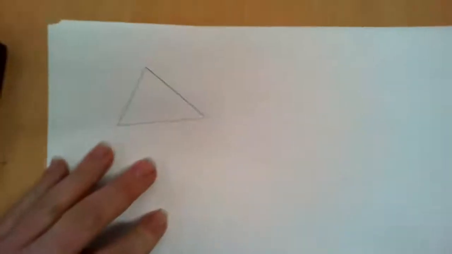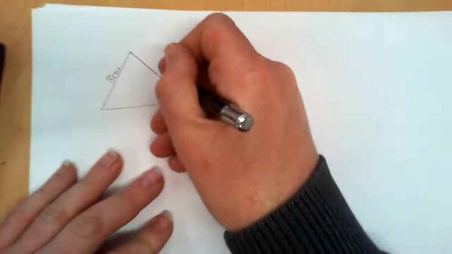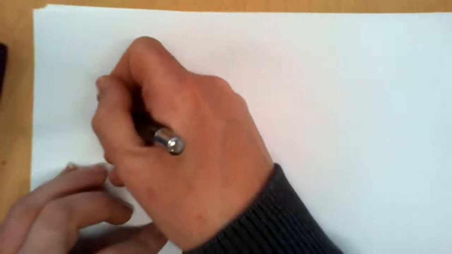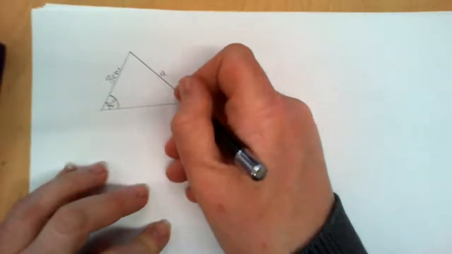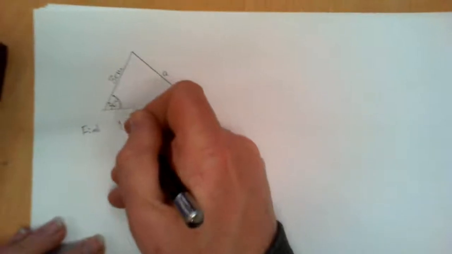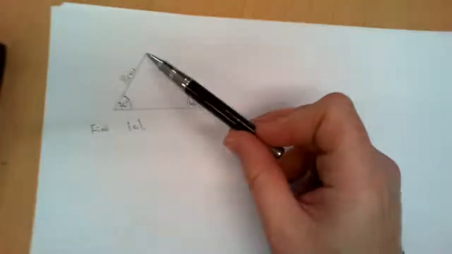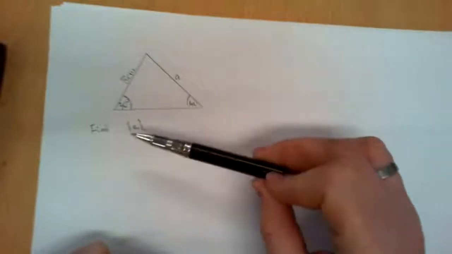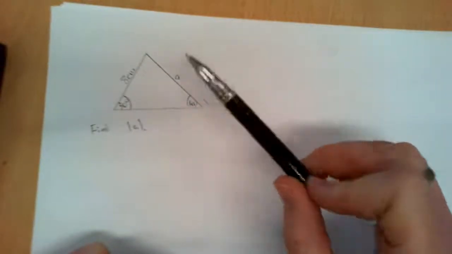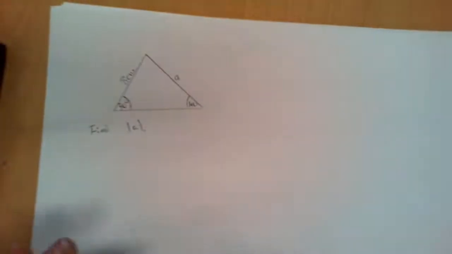Okay, so here's Mr. Triangle. So if this is 8 centimeters, this is A, this is 30 degrees, and this is 40 degrees, find A. Find the length of A. Okay, how would I do it? Well, first of all, I check, is it a right angle triangle? Hell no, so I can't use Pythagoras. So all I'm going to be using now is sine rule because I have 3 parts and I'm looking for the 4th.